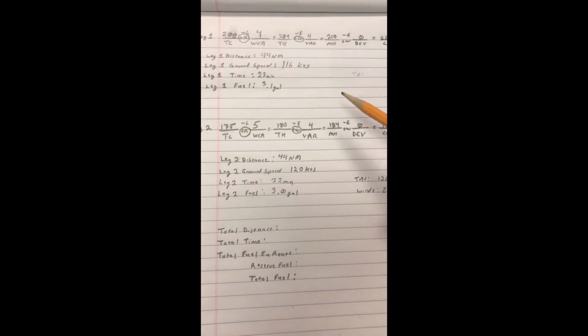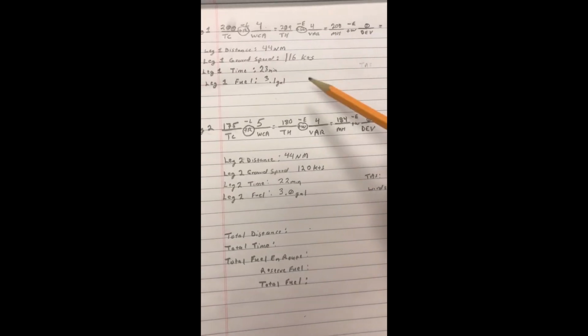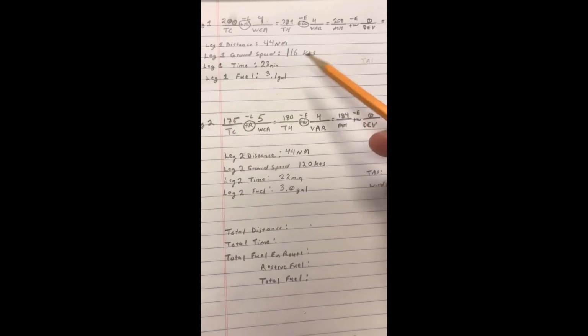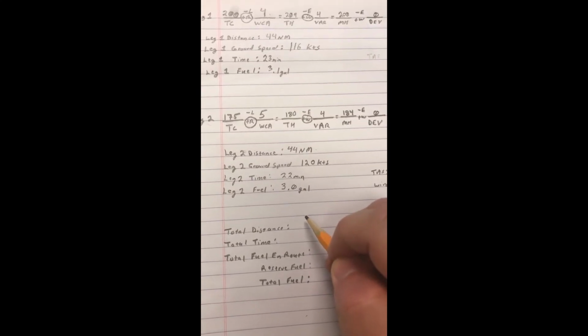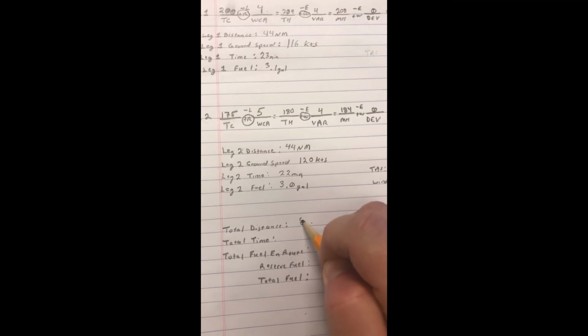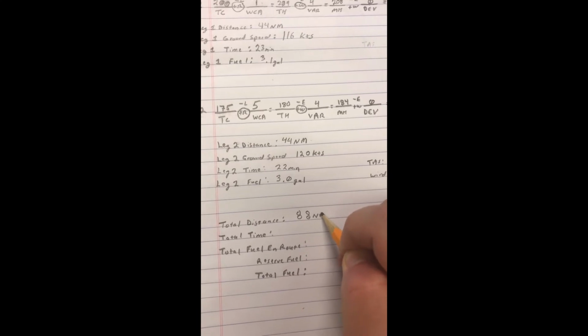All right, now let's do some addition here. We want to know what our total distance is going to be. So we'll just take our distance from leg 1, we'll add it to the distance to leg 2. So we've got 44 nautical miles and 44 nautical miles. So our total distance is going to be 88 nautical miles.